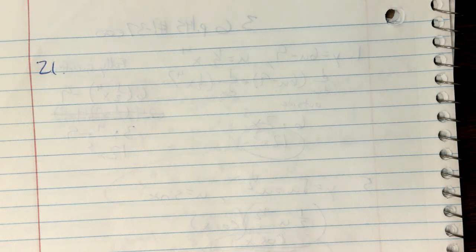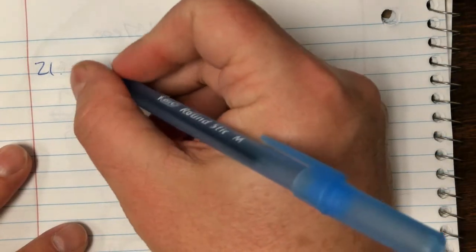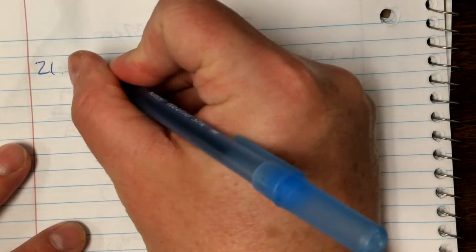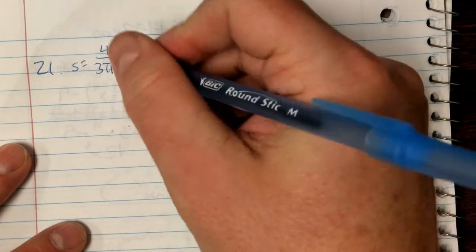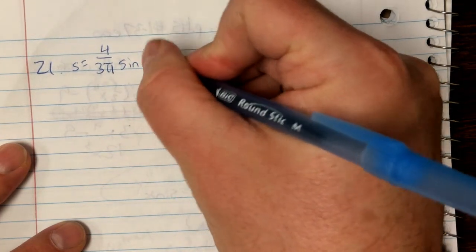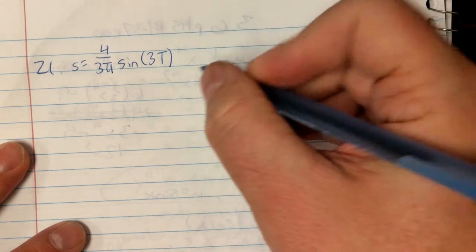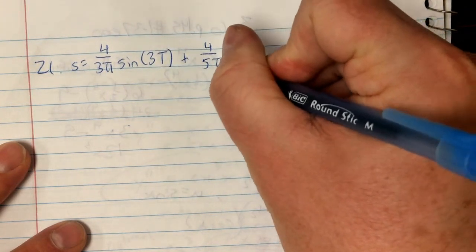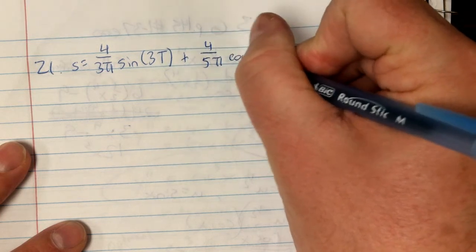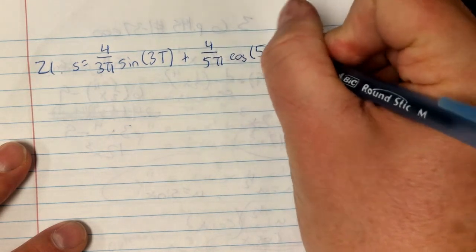Alright, so now we're on number 21. This is s equals 4 over 3 pi sine 3t plus 4 over 5 pi cosine 5t.